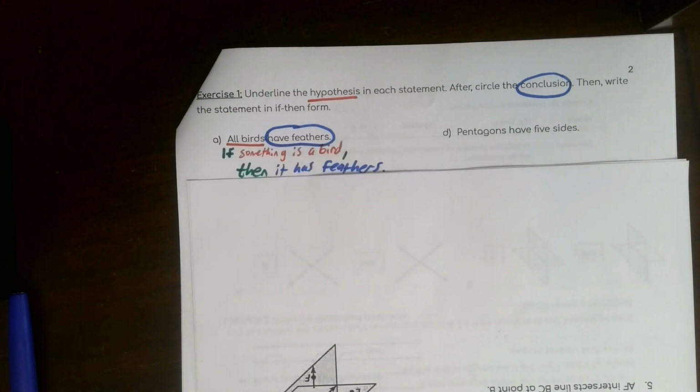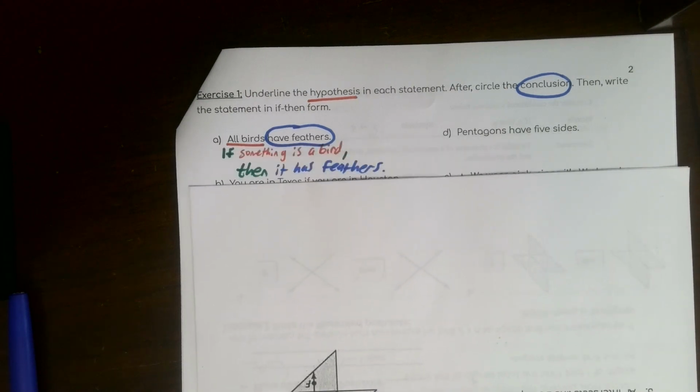So I'll give you a hint for this first one. For this first one, all birds is our hypothesis. What? Mr. Strager, all birds is not a statement. Well, it can be if it's in if-then form. The conclusion is have feathers. So one way we might choose to write it is if something is a bird, then it has feathers.